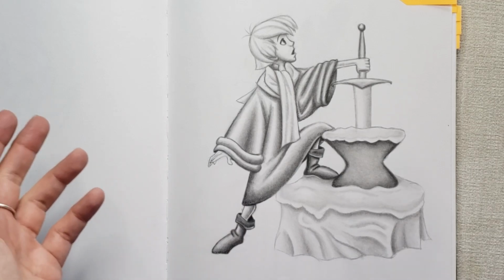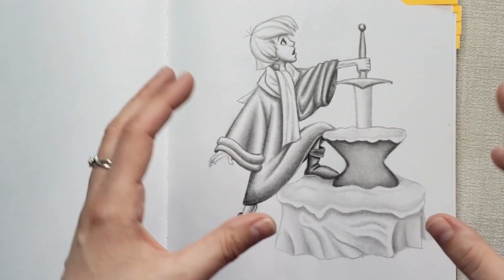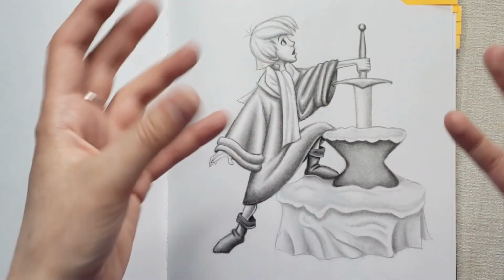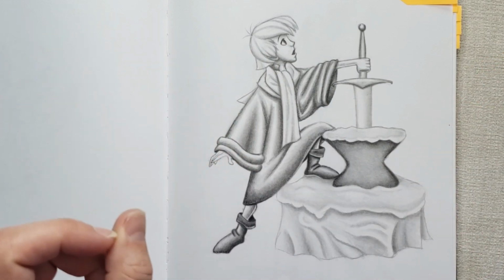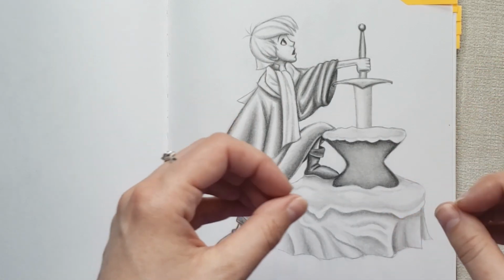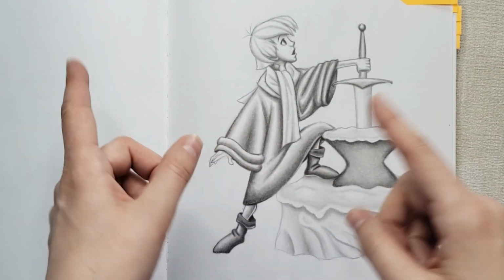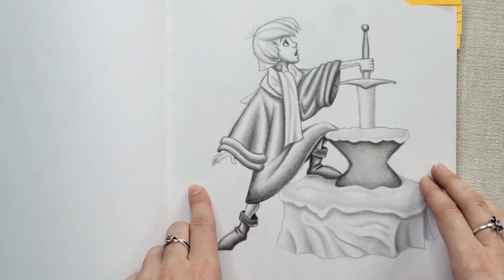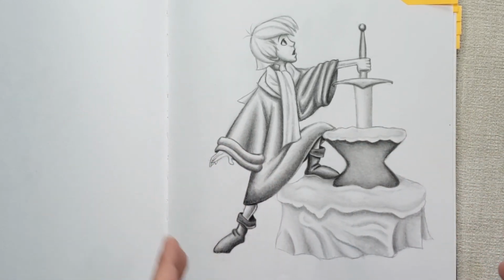Here's another example I did. This was actually based off of a little figurine. So it was a 3D figurine, and I did my best to study light and shadow on the figurine and then capture that on this page. So overall, I think I did a good job.